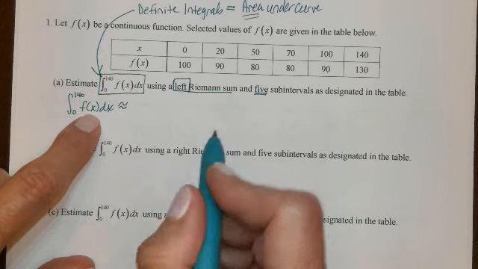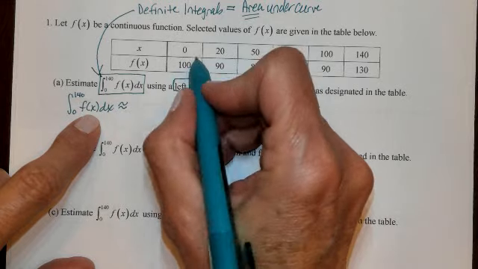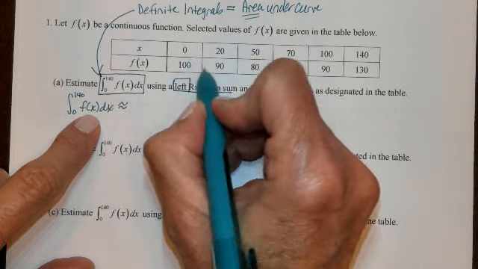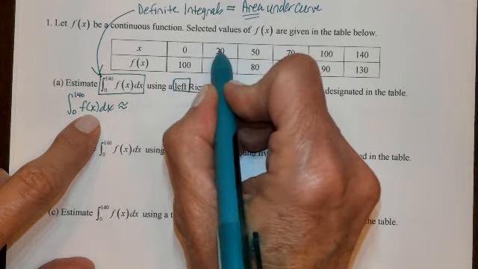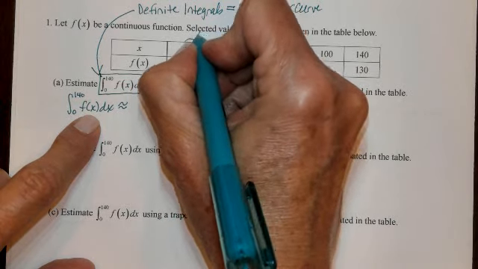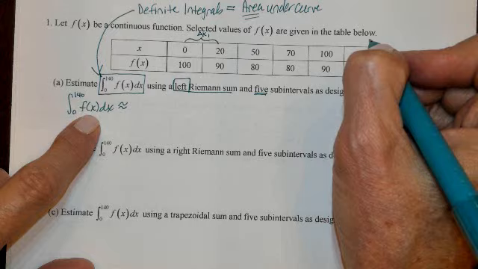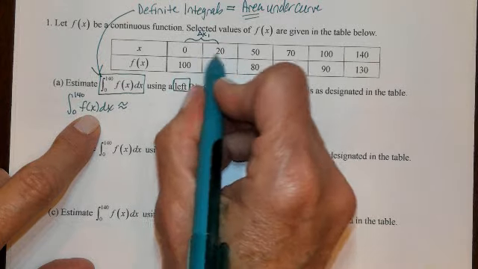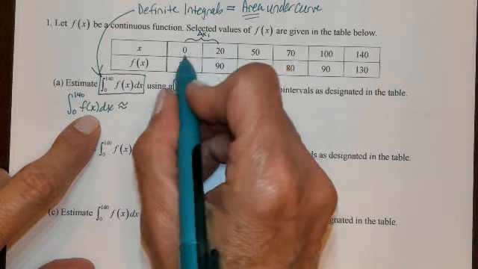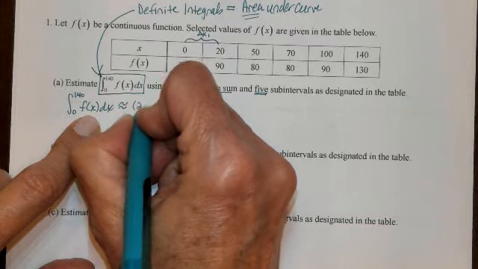All right. Left Riemann sum. So here's my first rectangle. The rectangle has base length 20, right? This is my first delta x. I'm going to call it delta x sub 1. And that base length is 20.